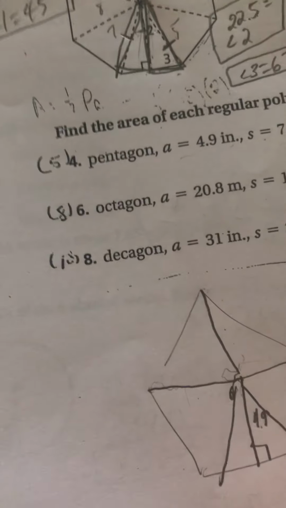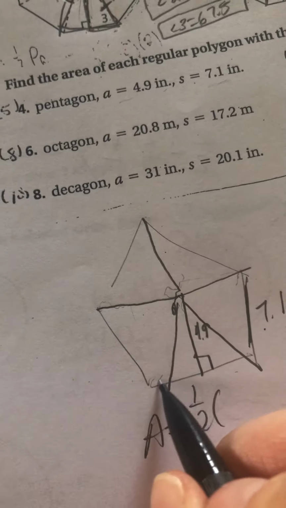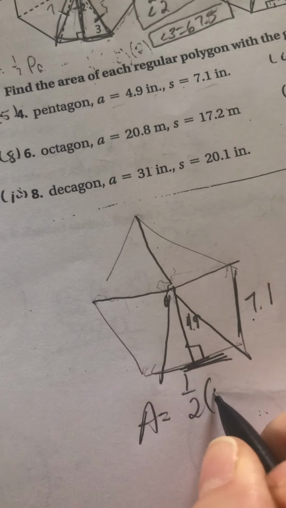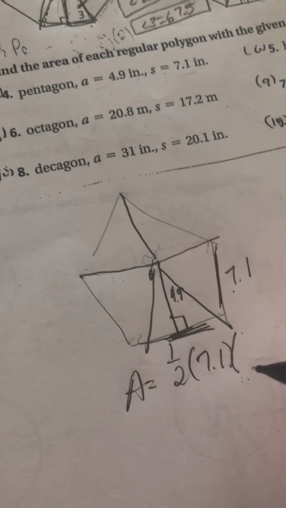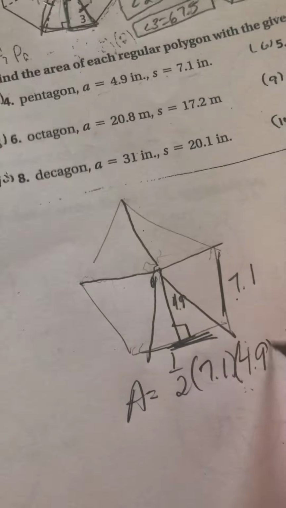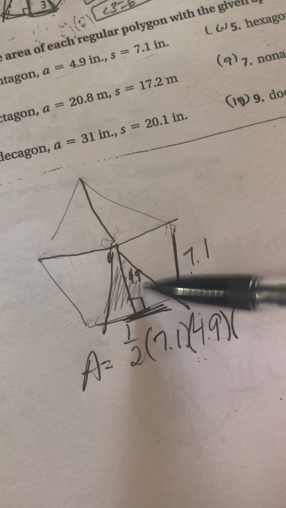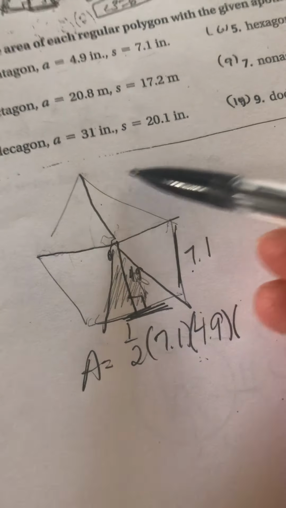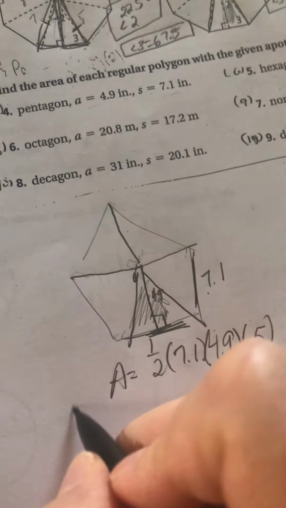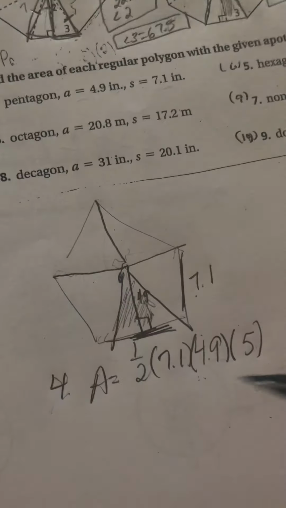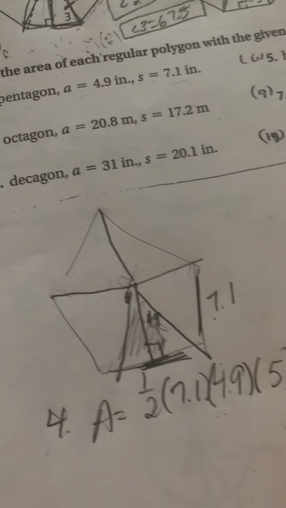So we take the area of one triangle: half the base, 7.1, times the height, 4.9. Then we multiply that by how many triangles there are.